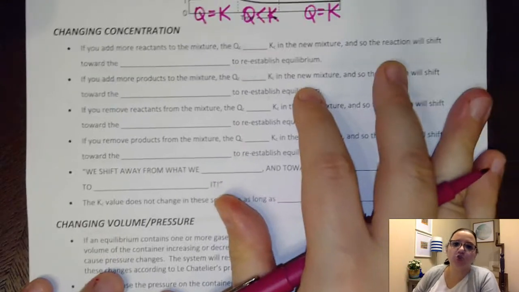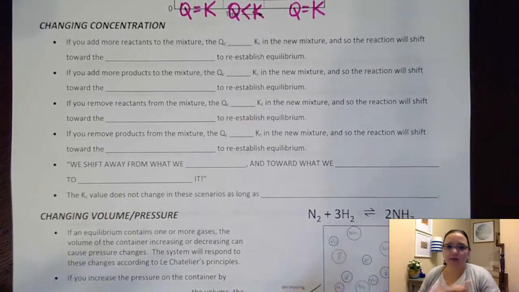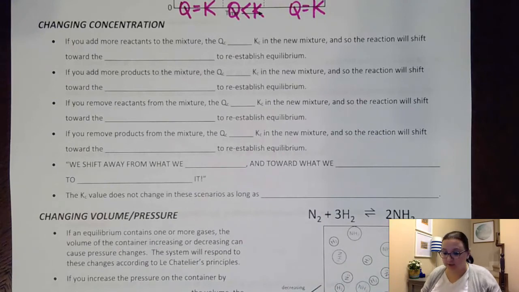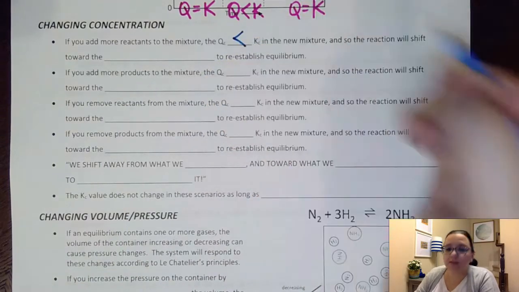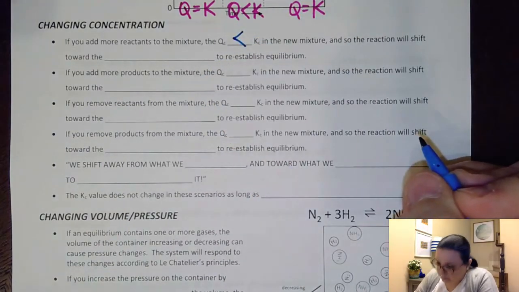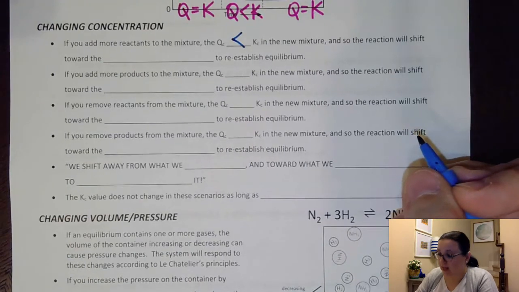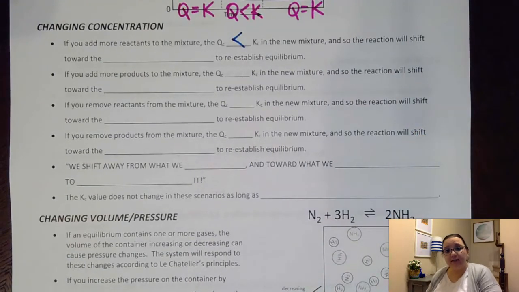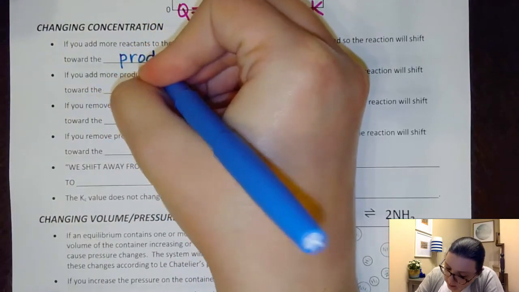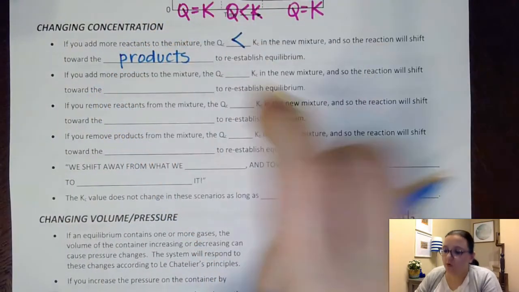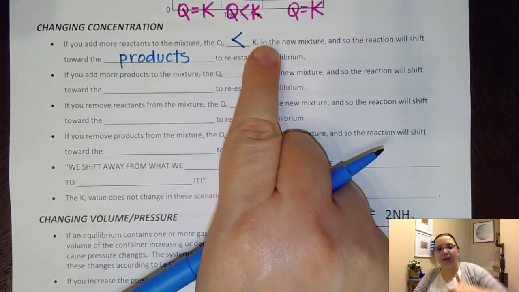The first thing that could stress out our equilibrium, as we just saw, was changing concentrations. This first one here is the scenario that we've already gone through. It says if we add more reactants to the mixture, the Q ends up being smaller than my K. And so we had to take some of those reactants and shift them toward the products in order to increase Q to be back equal to K.